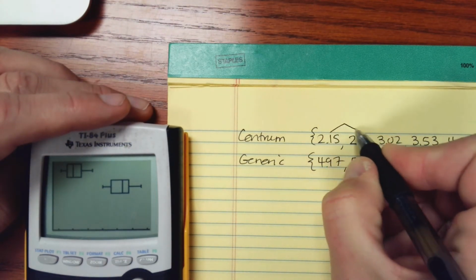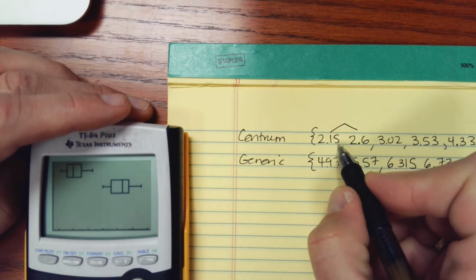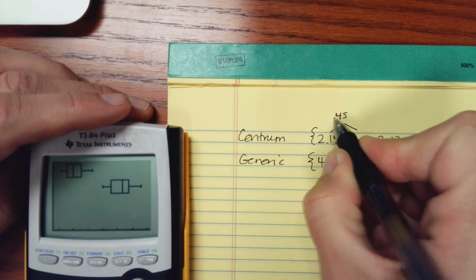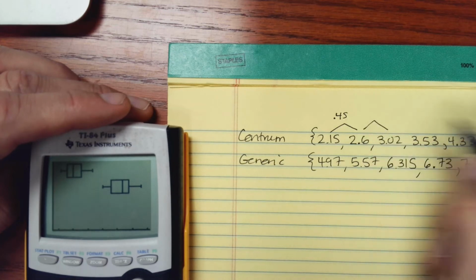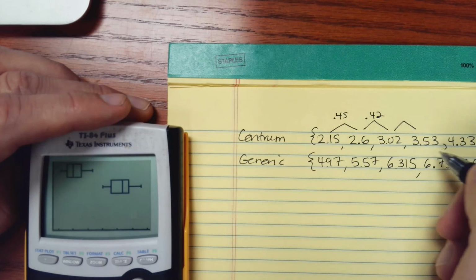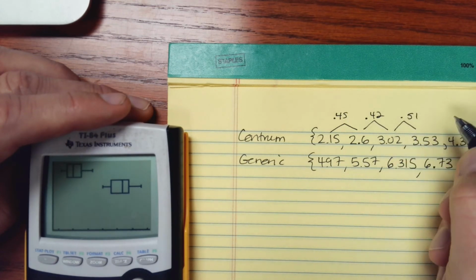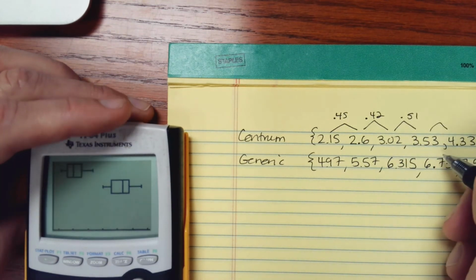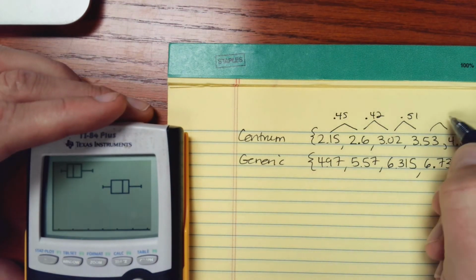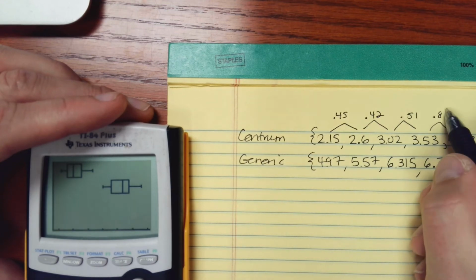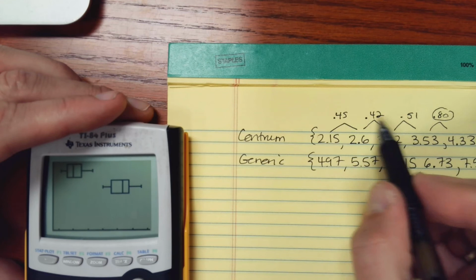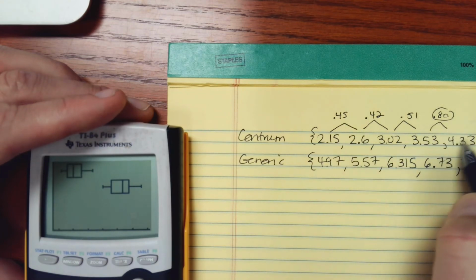So the spread in the first quarter here is 0.45, and the spread in the next quarter is 0.42, and then this is 0.51, and from 53 to 33, that would be 8, so 0.8. So here, this difference of 0.80 is a little bit bigger than either of these. There's a little bit more spread in that top quarter.